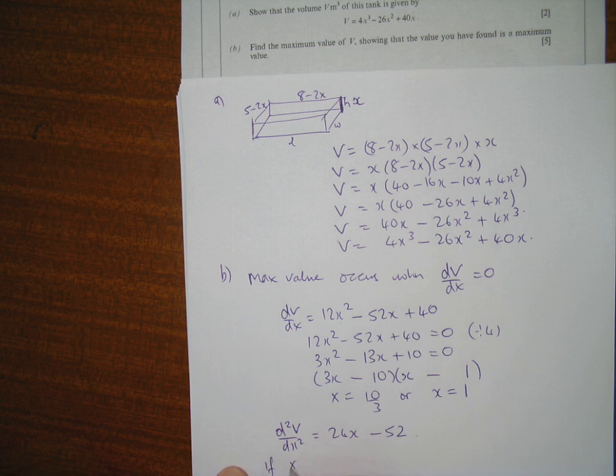So if x is 10 over 3, the second derivative is 24 lots of 10 over 3 minus 52. So 3 into 24 goes 8, 8 tens are 80, minus 52, and that's 28. That's positive, so that's a minimum at that x value.